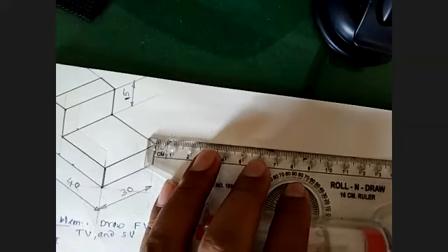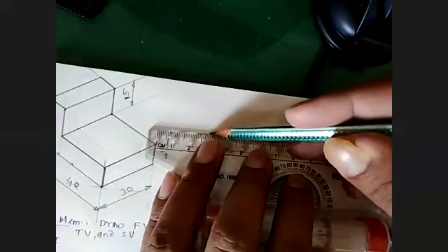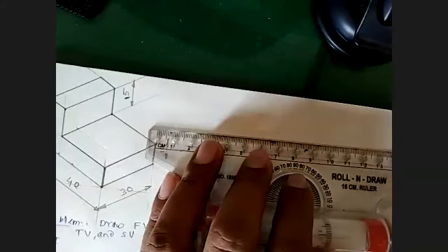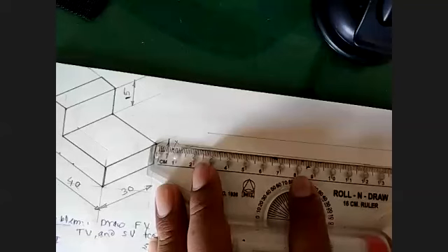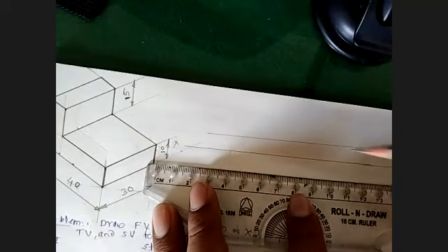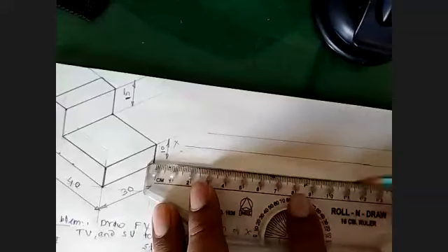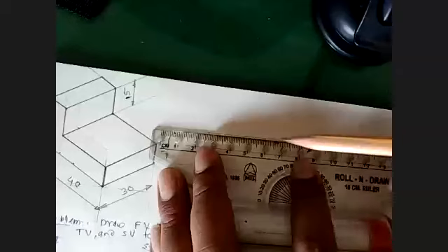Take a distance of around 10 millimeter above the XY line, 15 millimeter, sorry, 10 millimeter again below the XY line. Okay. This is what you have to do always in orthographic projection.